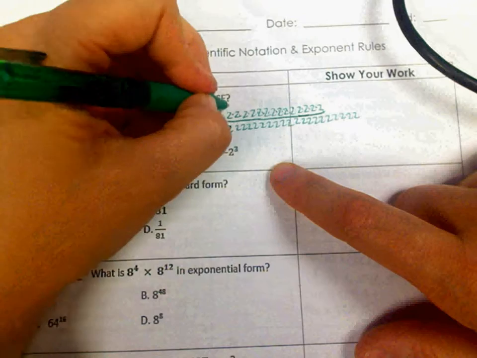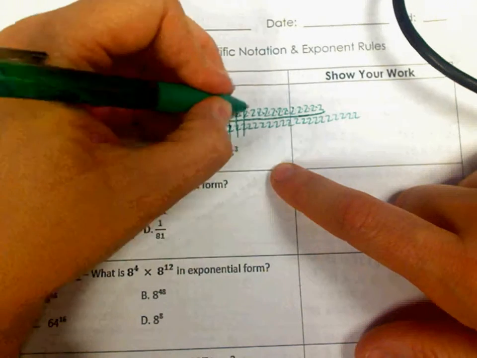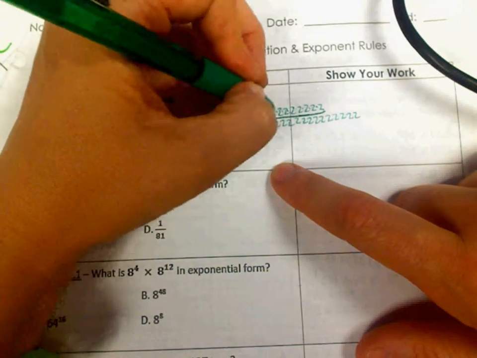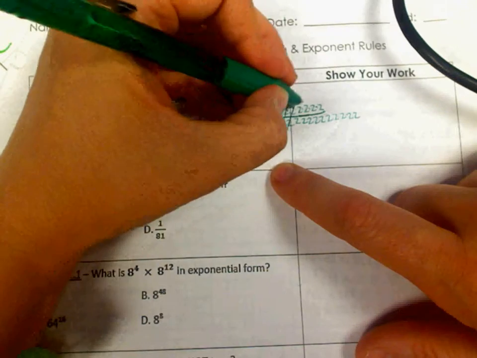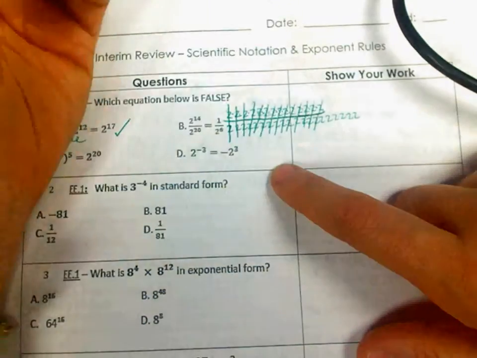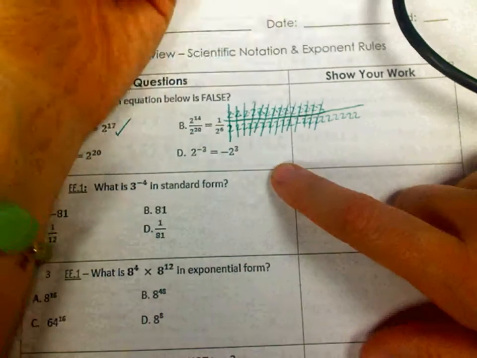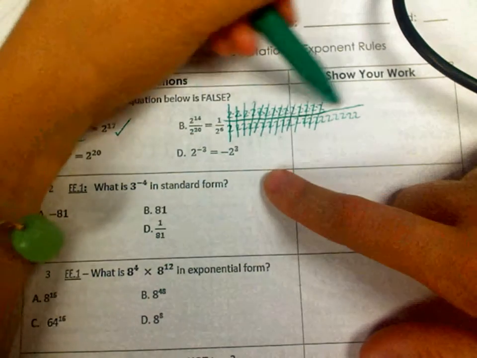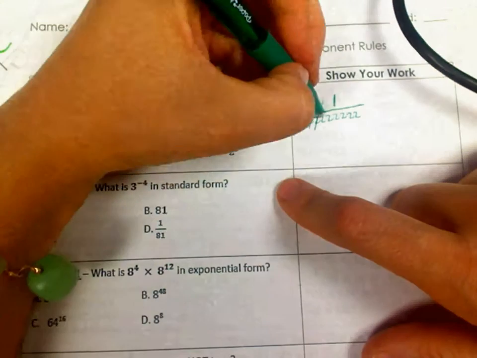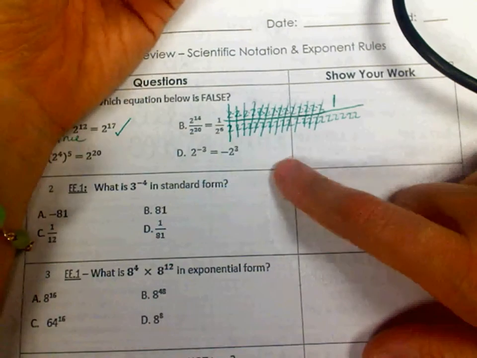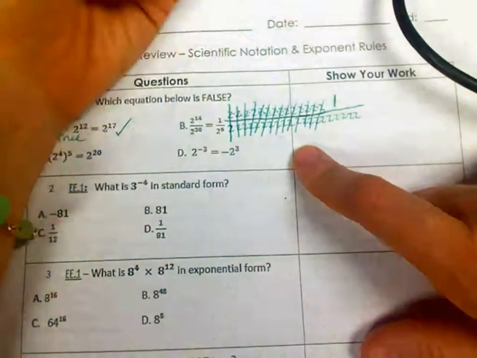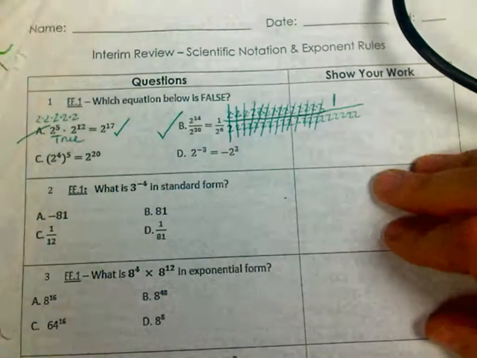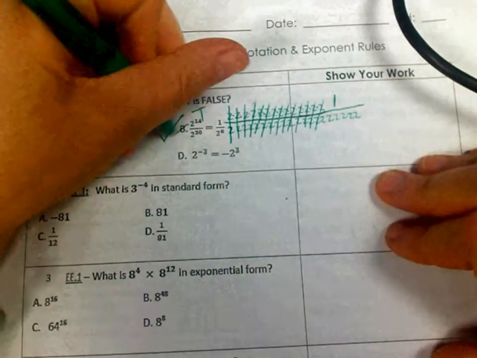Okay, and then cancel them out. Cancel, cancel, cancel, cancel, cancel, cancel, cancel. Okay. And then what you're left with is nothing on the top, so just a 1, and 2 to the 6th power on the bottom. So that one's actually true also. So it's not B.